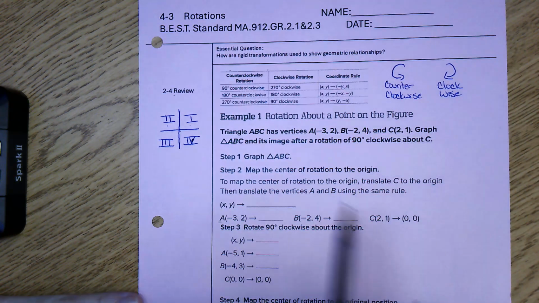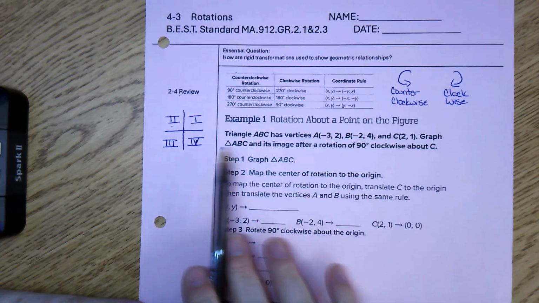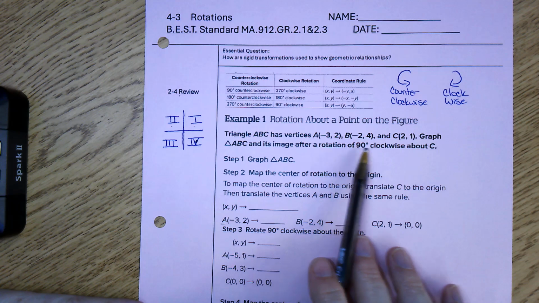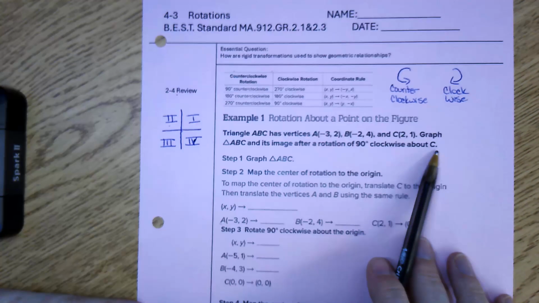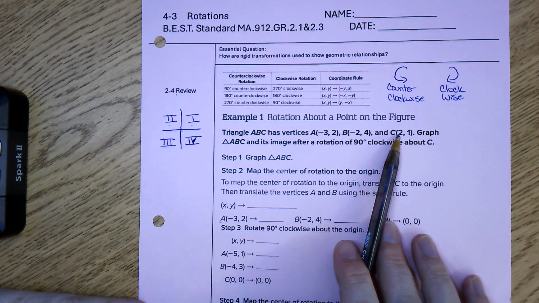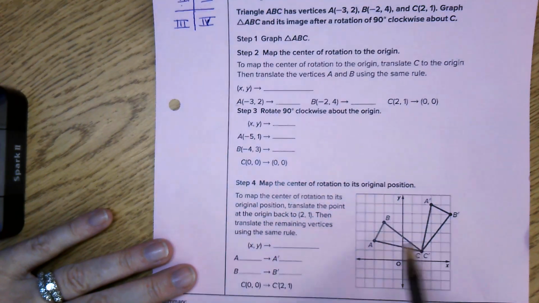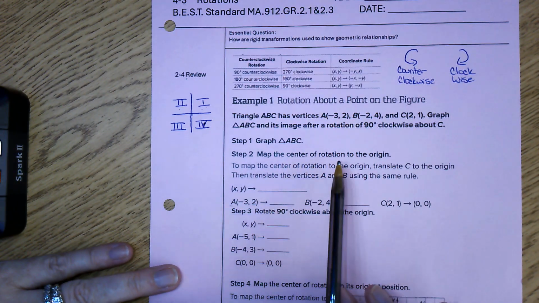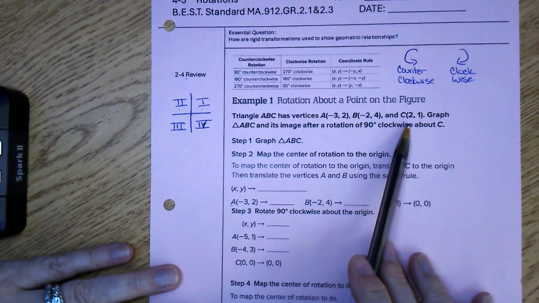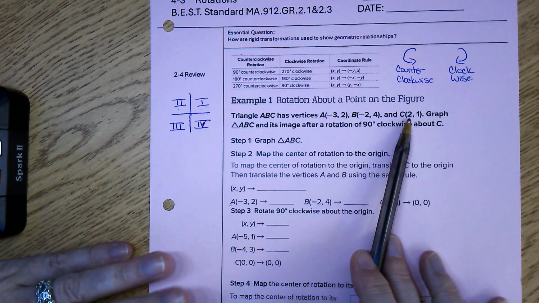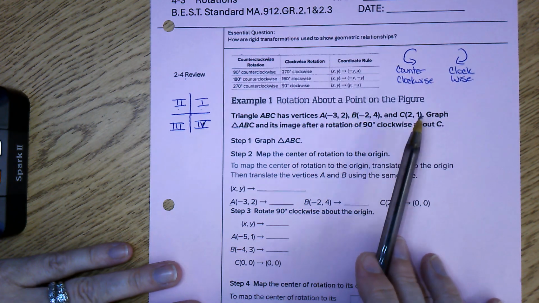All right, so we have a triangle, and we have these 3 vertices. Graph triangle ABC and its image after a rotation of 90 degrees clockwise about C. C is not at the origin. So first step, graph triangle ABC. Okay, done. It says map the center of rotation to the origin. The center of our rotation, we are rotating about C, so we have to move C so that it temporarily is at the origin.